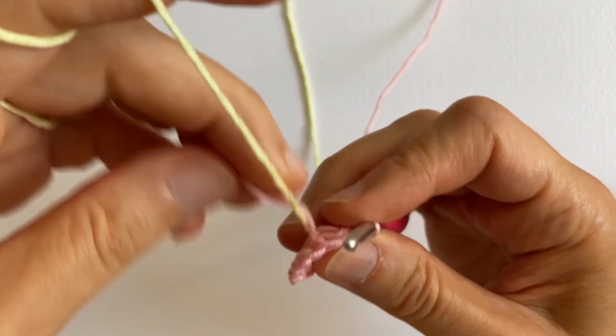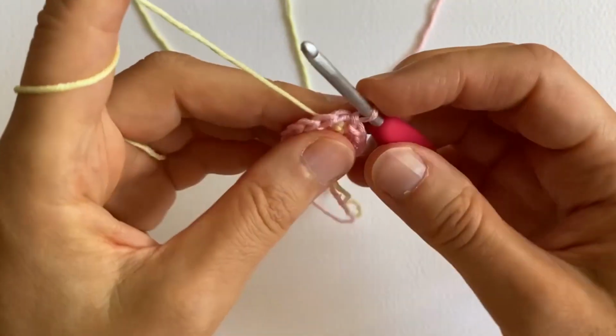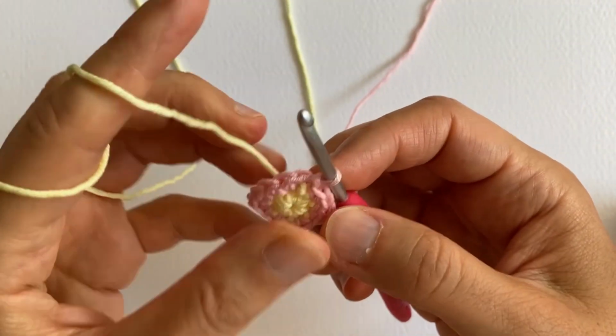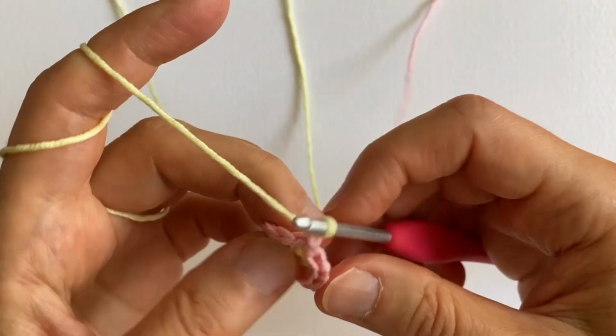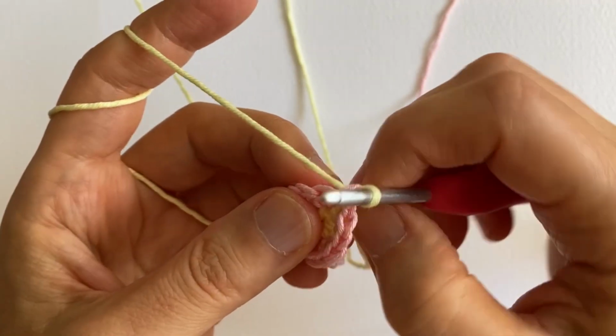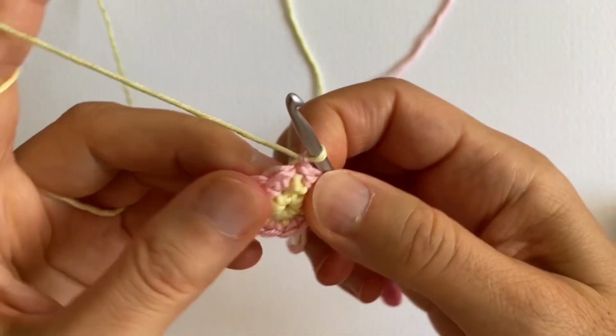This is kind of inspired by the intarsia technique in knitting. And now I'm going to pull up a loop through the loop again. And I'm again going to pull on the old yarn here to tighten things up.